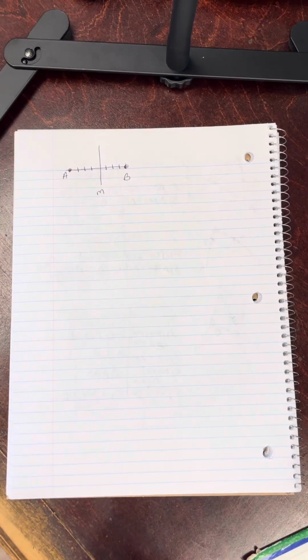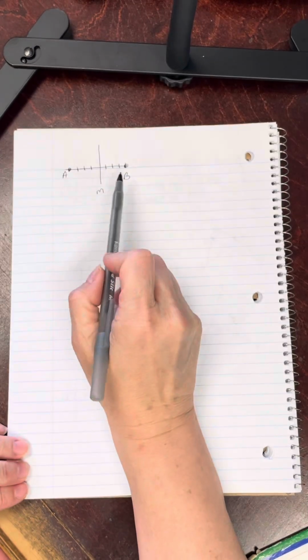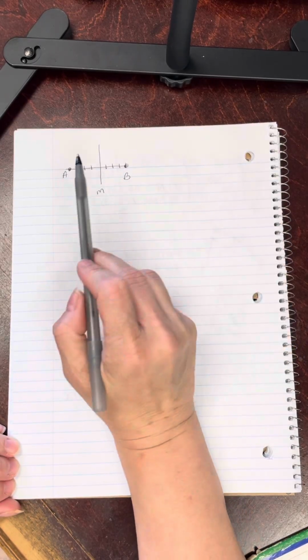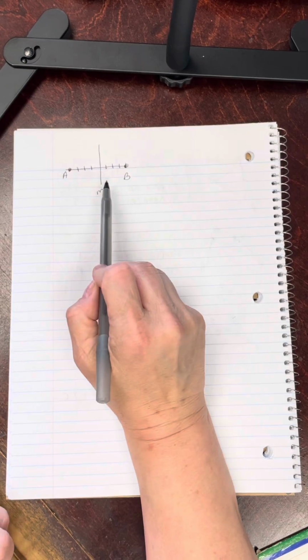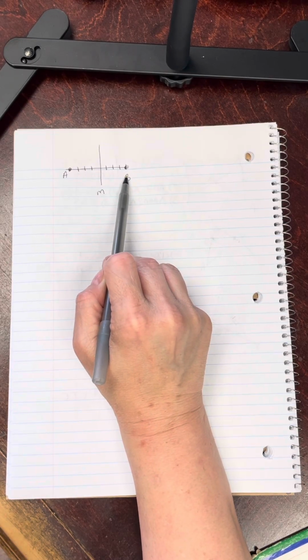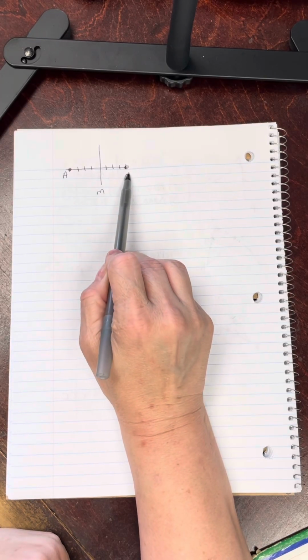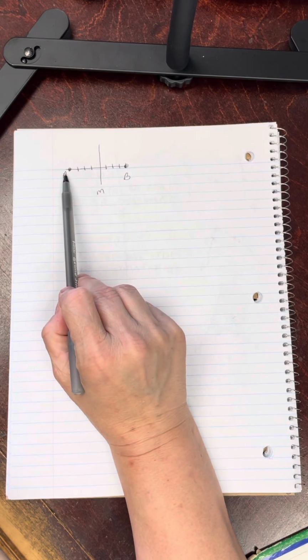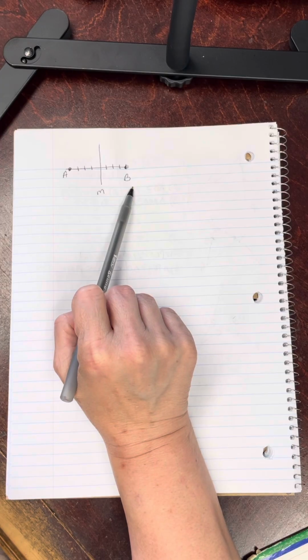Saxon's Trig, lesson 31, on page 211, deals with symmetry, reflections, and translations. So as I have already started with this diagram, if we picture point A here at -4, and this line M is acting as a mirror, then B is a reflection of A in the mirror on the other side at +4. So we would say that A and B are reflections or mirror images of each other.